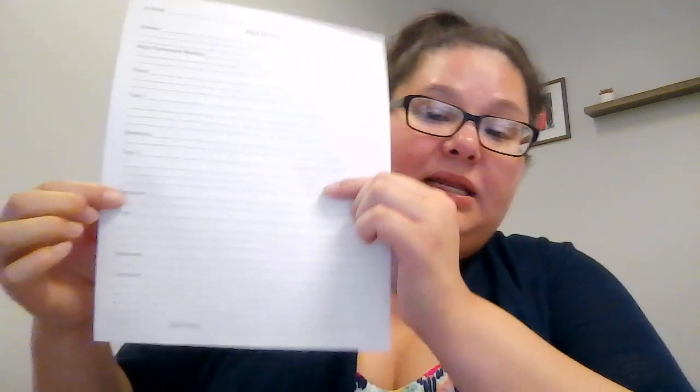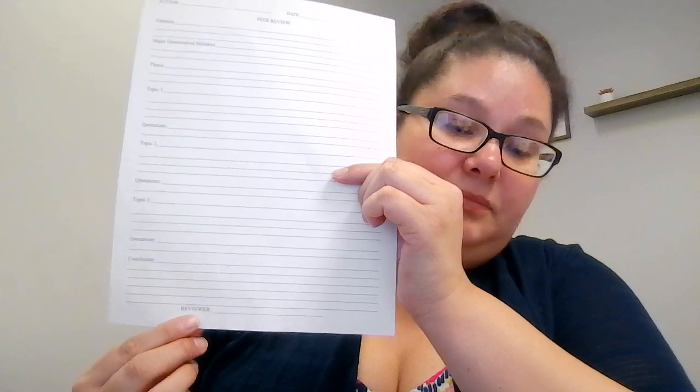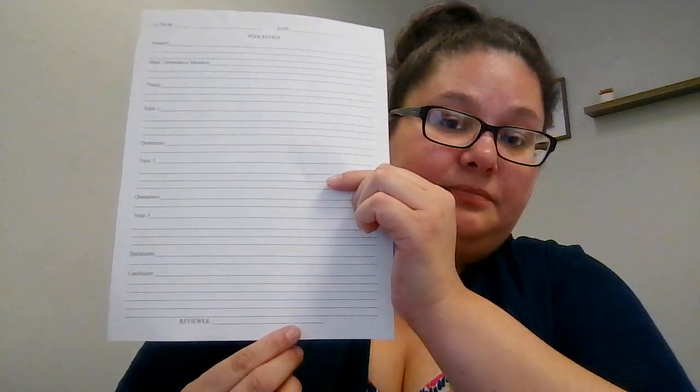So if you're doing it today, for instance, it would be March 29th, 2023. If you're doing it tomorrow, it would be March 30th, 2023. So put the date here. Down here at the very bottom where it says reviewer, you're going to put your name.